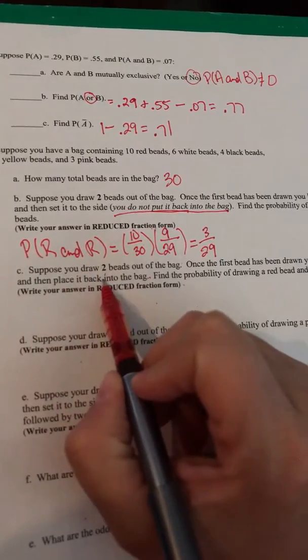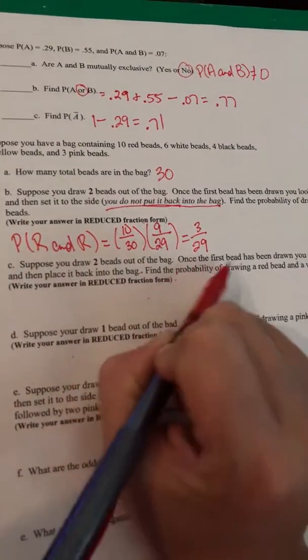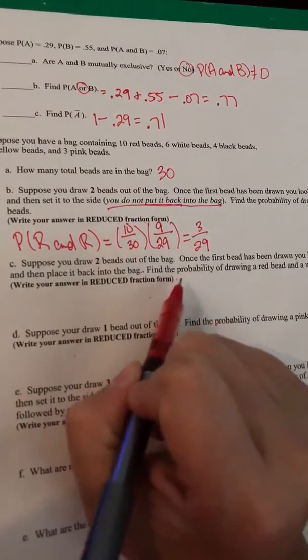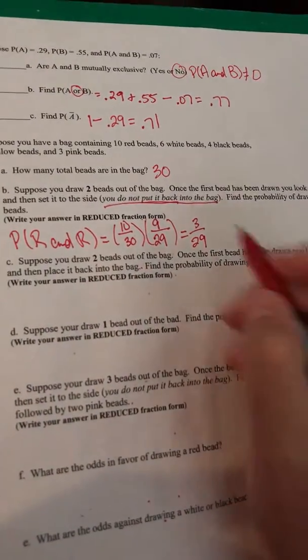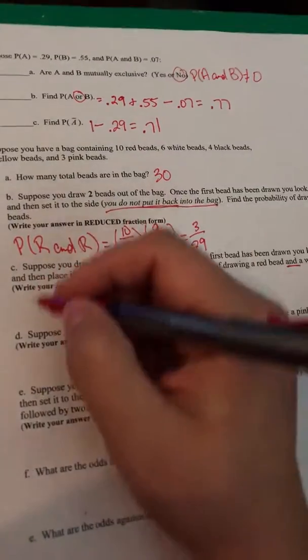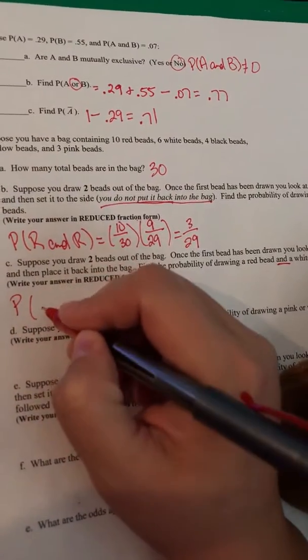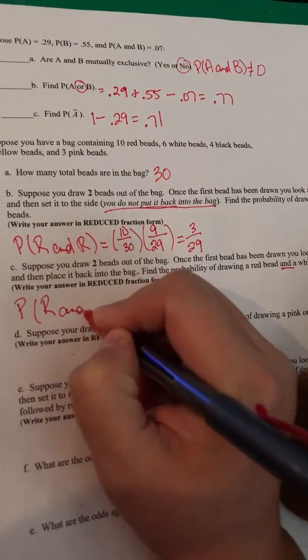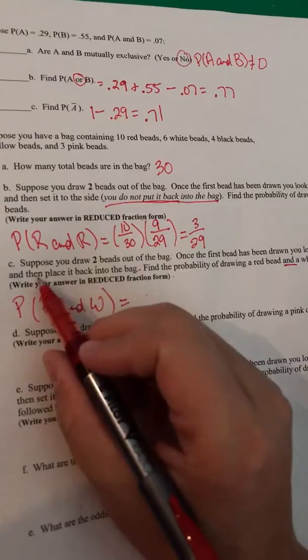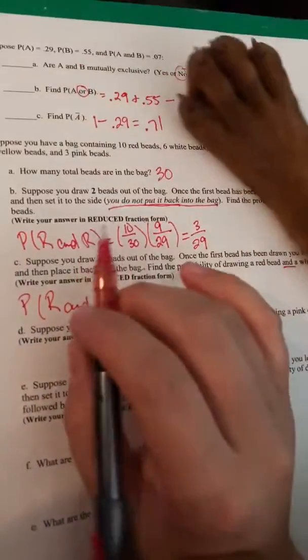Suppose you draw 2 beads out of the bag. Once the first bead has been drawn, you look at the color and then place it back into the bag. Find the probability of drawing a red and a white bead. So in this case, it tells you the word and, so it's not just implied. So the probability of a red and white. And this time you put it back into the bag, which means you're always going to have 30.